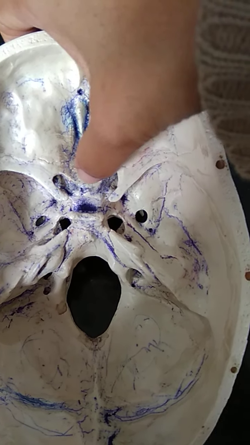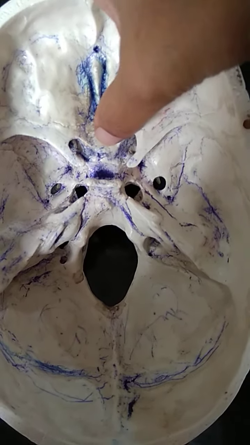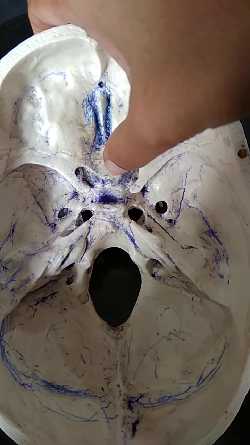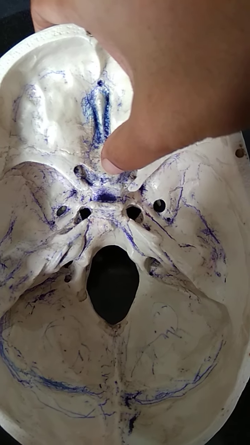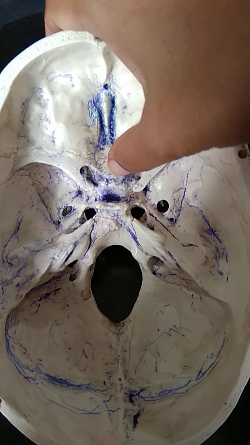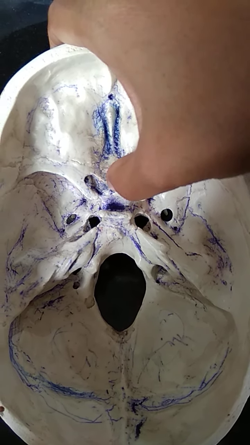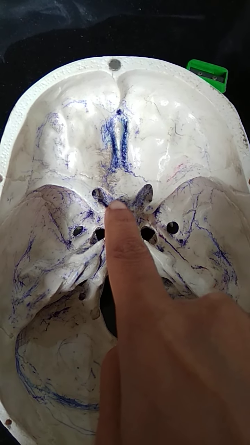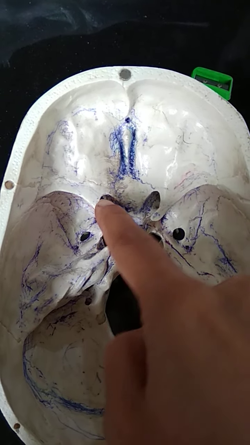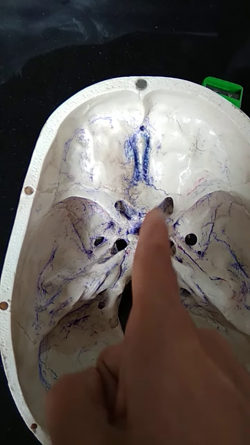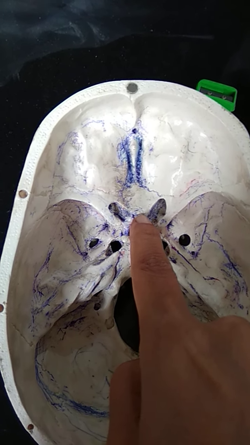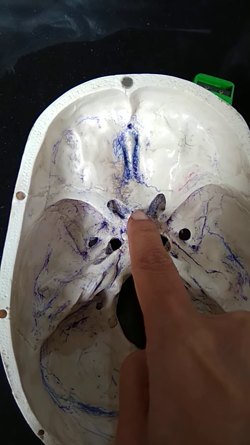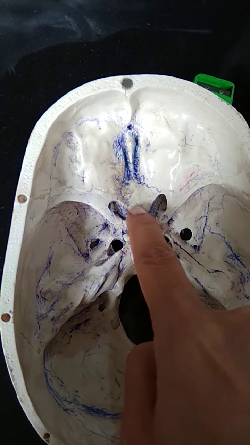This sharp bony ridge is known as limbus of the sphenoid bone, and this limbus forms the anterior boundary for the prechiasmatic sulcus, which is a groove lying between the right and left optic canals. Prechiasmatic sulcus. So the limbus in front of this sulcus is called the limbus of the sphenoid bone.